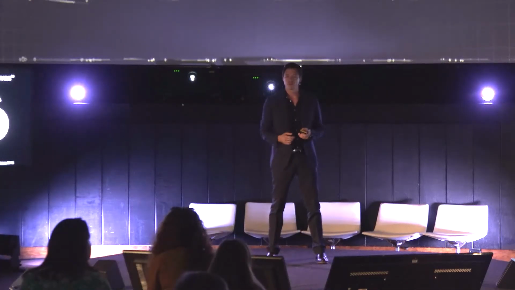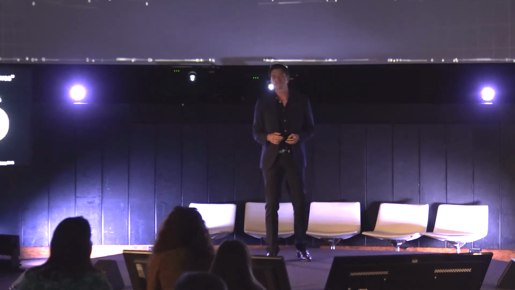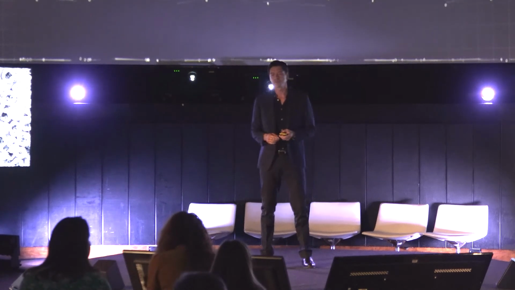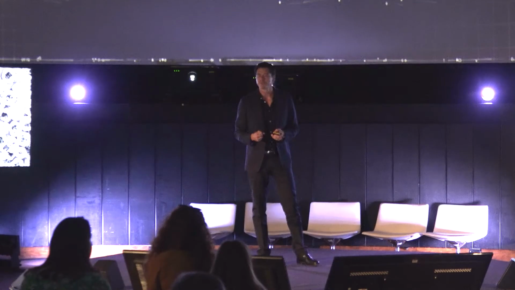So we were able to solve structures of the individual shell prototypes that we made. And here's a photograph of a solution containing many copies of one of these icosahedral shell prototypes. You see, it works quite well. They actually even look a little bit like viruses.